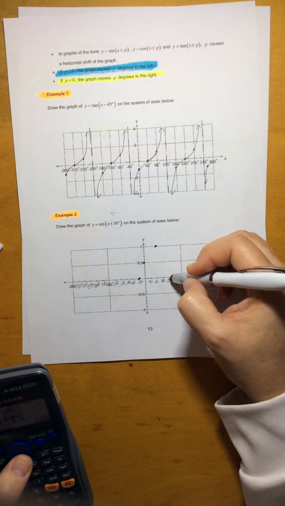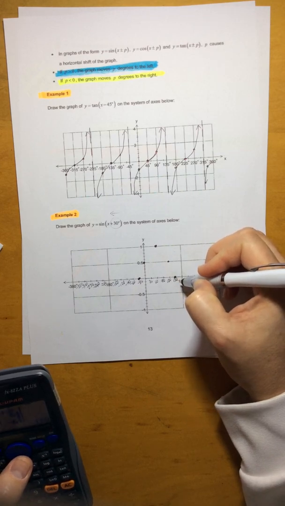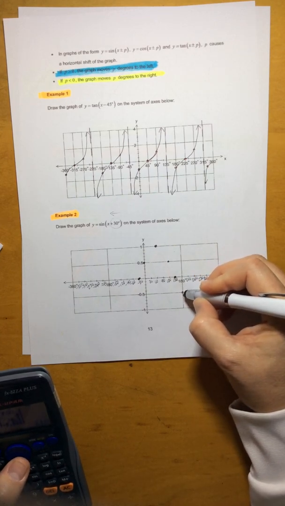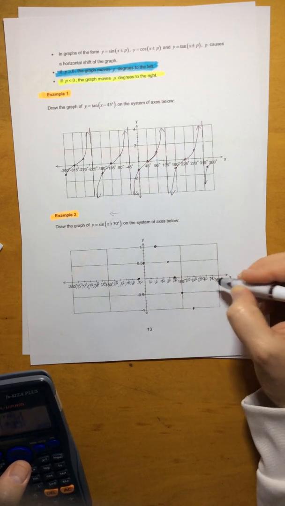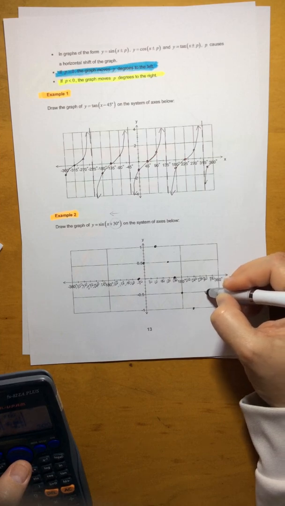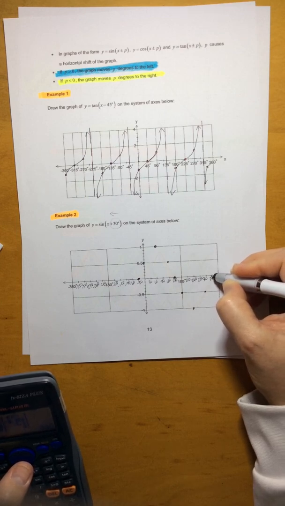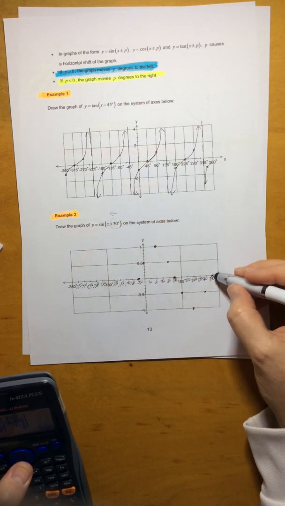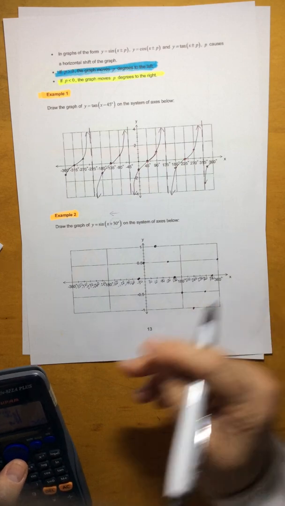Then at 120, I'm going to have 0.5 again. At 150, I have 0. At 180, I have minus a half. At 240, I will have negative 1, which means at 300, I will have minus a half again. At 330, I'm going to have 0. Does it make sense? I usually stop at 360, but my graph has moved 30 degrees to the left. So yes, at 360, I will have 0.5 again.